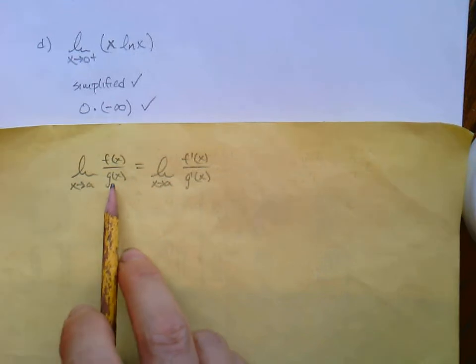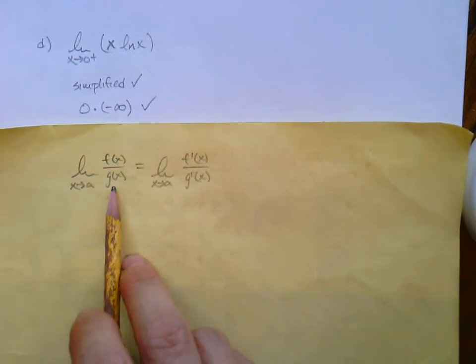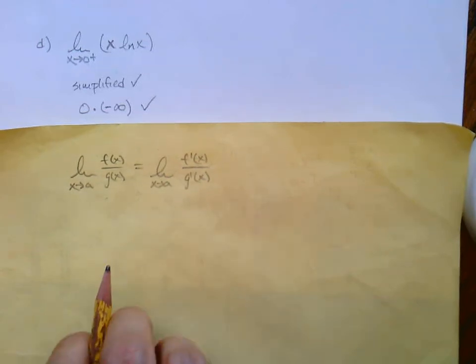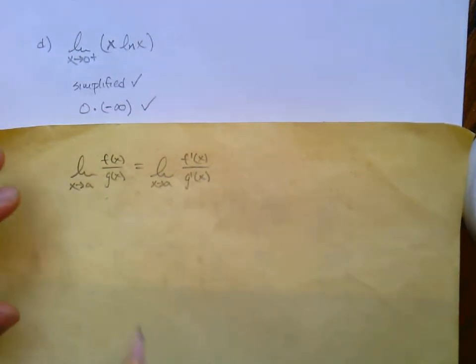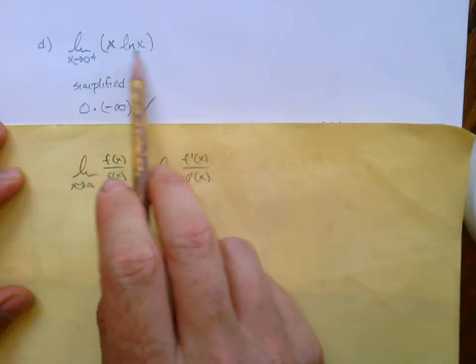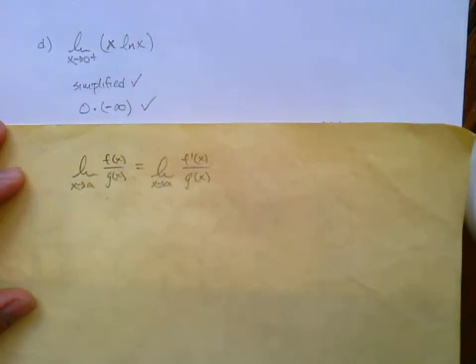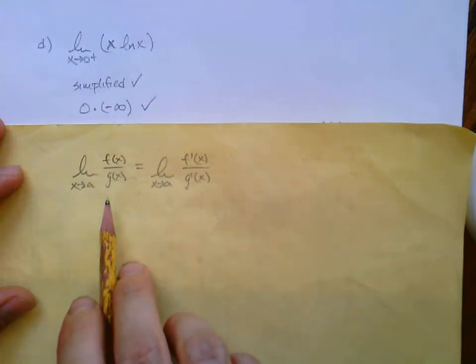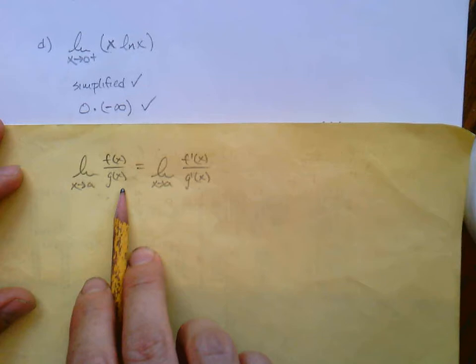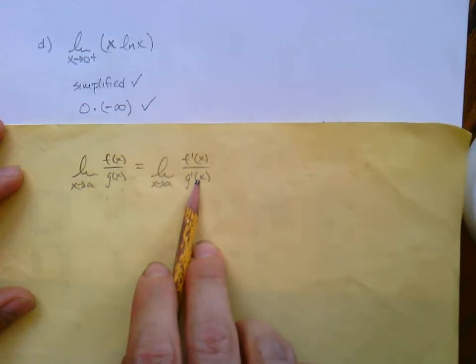The ratio of the y values, that limit, is equal to the ratio of the slopes of the tangent lines. But here, we don't have a ratio. We're multiplying. So what are we going to do? The rule only applies to ratios. That's the way the rule is set up, and that's the way we have to use it.